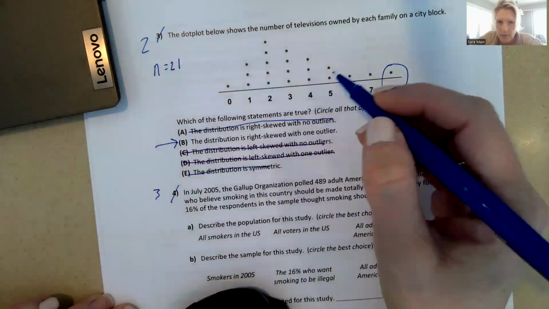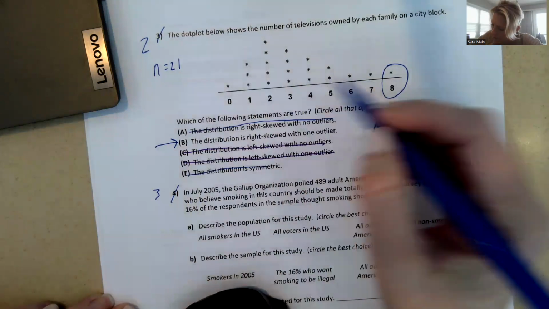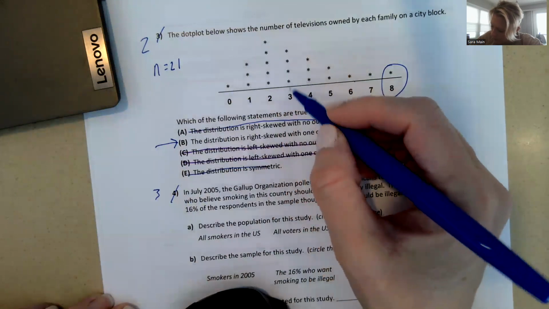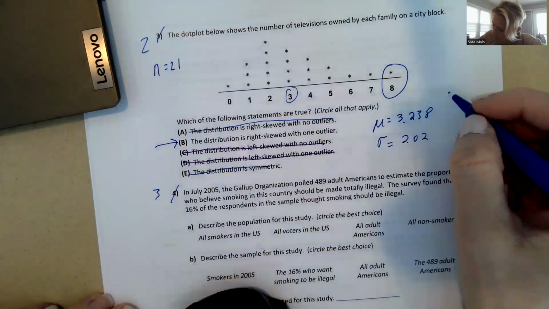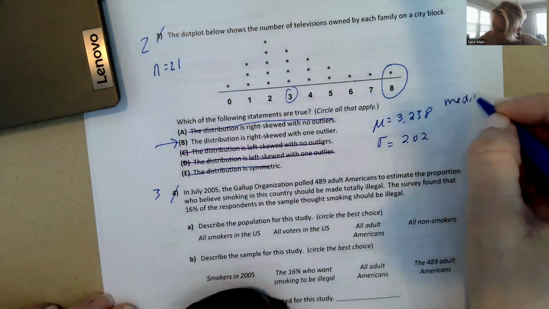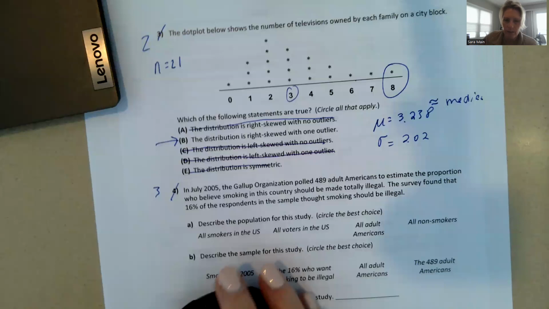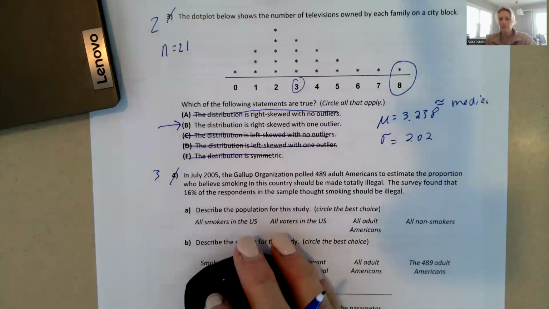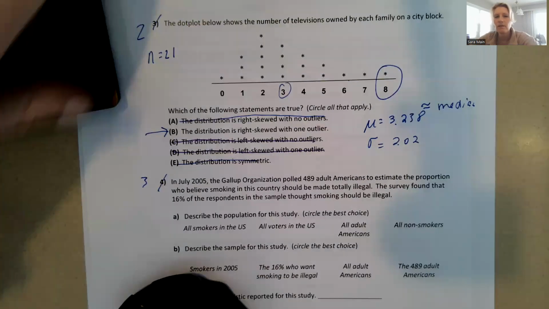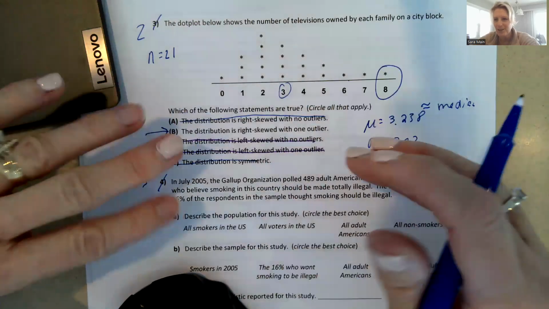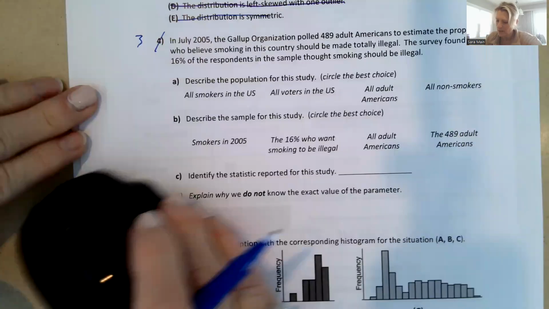Okay, so the very middle one would be the 11th. So 1, 2, 3, 4, 5, 6, 7, 8, 9, 10, 11. So 3 is the median. So it's actually pretty symmetric. This is a good thinking question. I would not put one kind of crazy like this on the midterm, but it's a good thinking question.